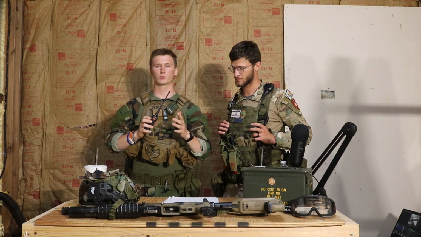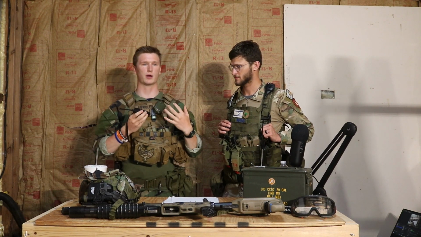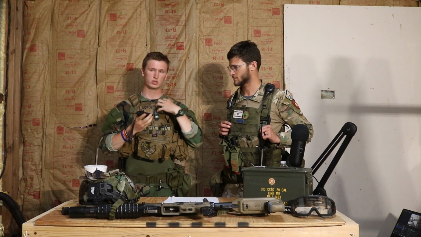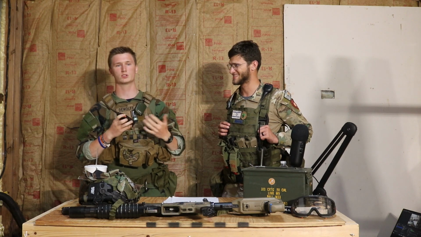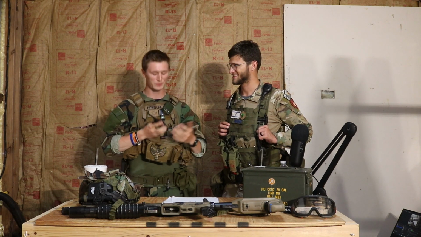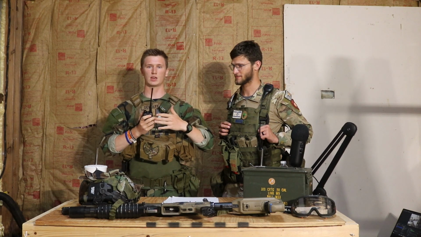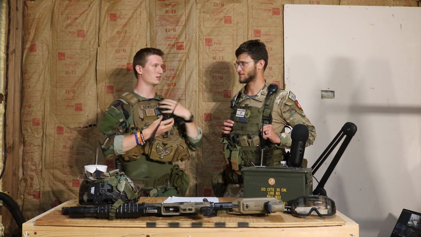So the physical button on the radio that you push to talk is called the push to talk, but the unit right here that is mounted on your chest, which we'll talk about in a second, is also called a push to talk. So the whole unit itself is called a push to talk, as well as the button on the radio. It gets a little bit confusing, and I'll try to walk through it. Your physical radio itself, which does the transmitting and receiving, is going to connect to your push-to-talk unit.